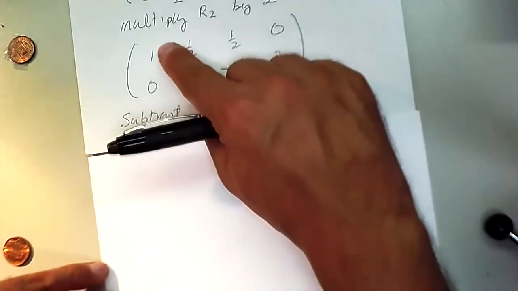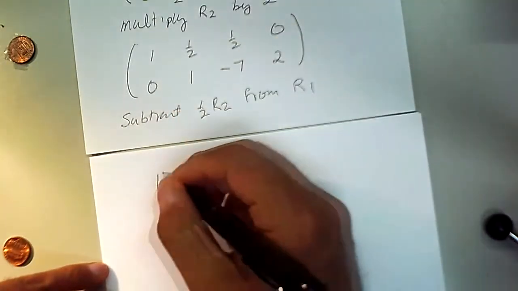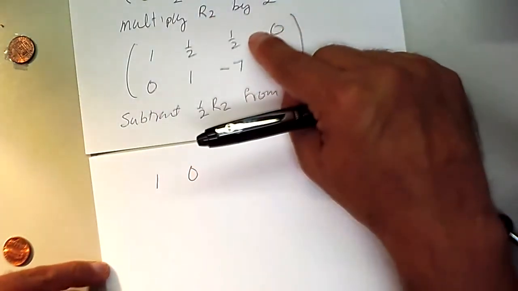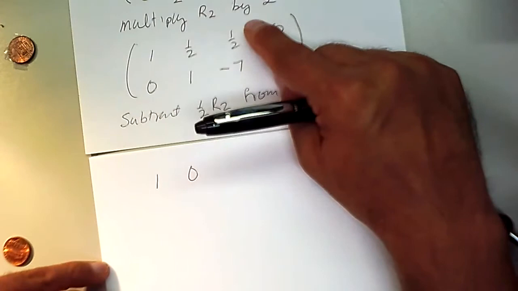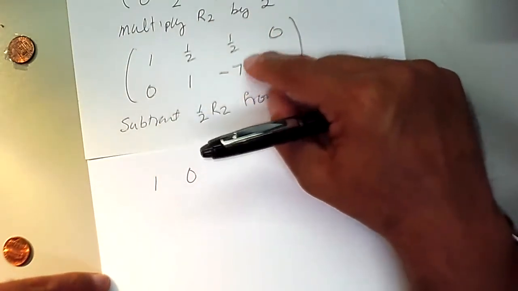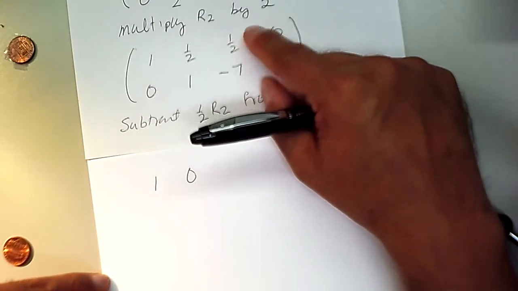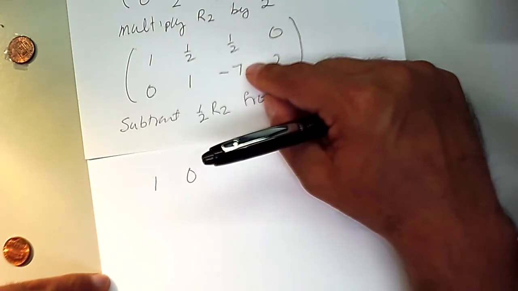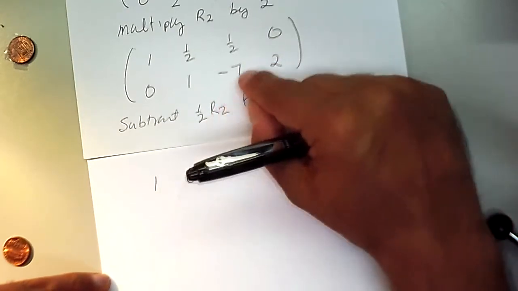Anyway, 1 minus half of 0, still 1. Half minus half of 1, 0. Then 1/2, this is a little more confusing. 1/2 minus negative 7/2, because we have to divide by 2.